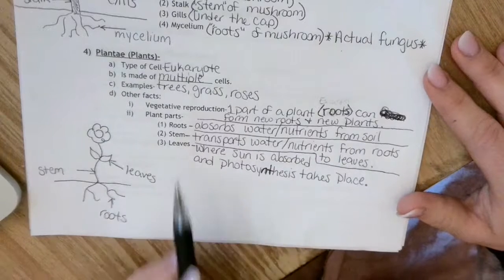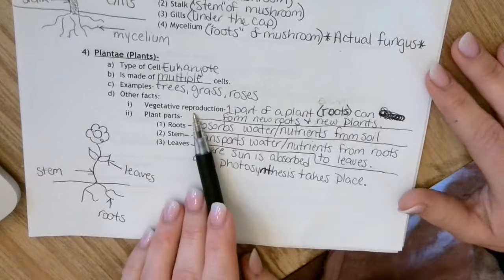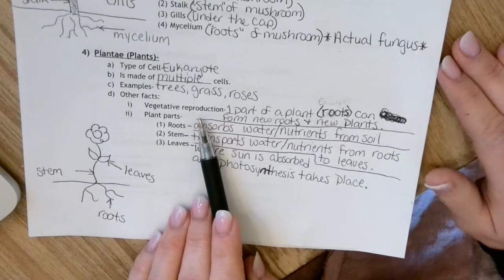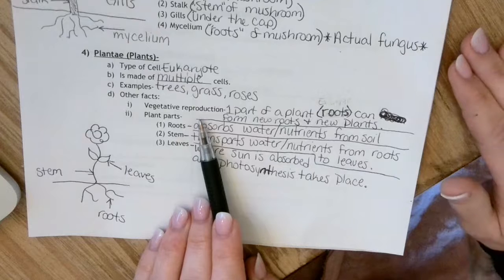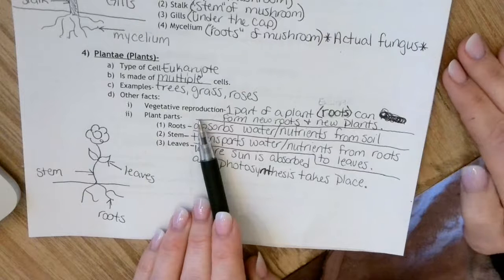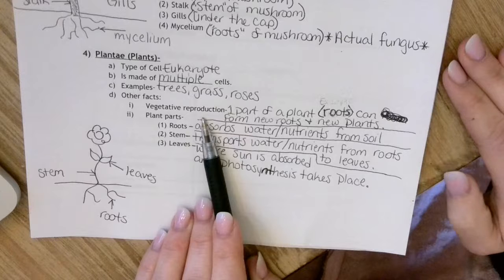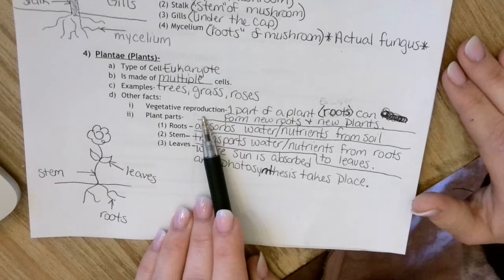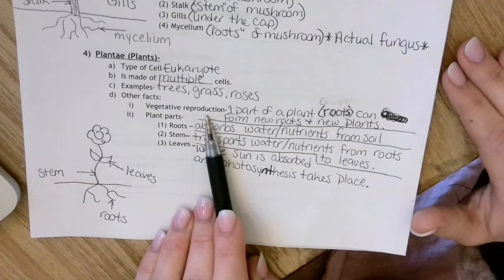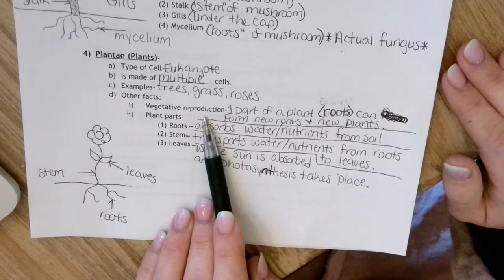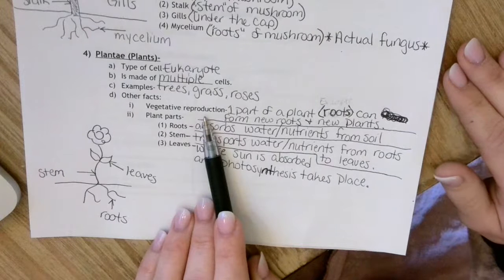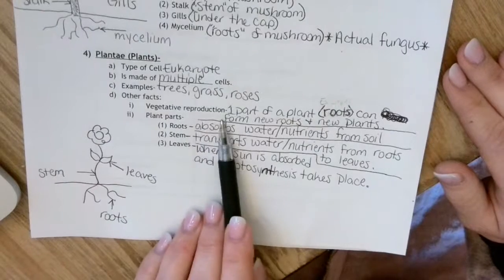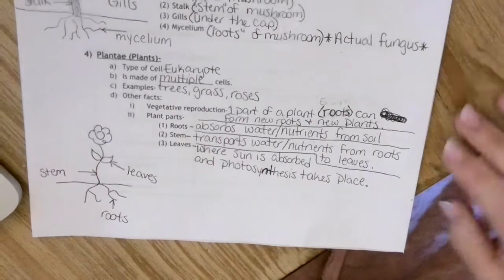The other way that plants can reproduce is, of course, through seeds. So seed dispersal, like when birds eat seeds, sounds kind of gross, but then they take those seeds, it goes through their body and digests, and then the seeds get pooped out. And wherever those seeds land is where they grow. And then also you can buy seeds at the store that you can choose where to plant those as well. So seed dispersal is another way that plants can reproduce. So let's move on to our study guide for the plant section.